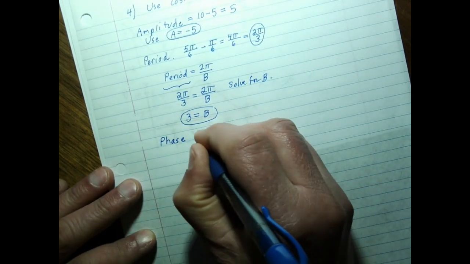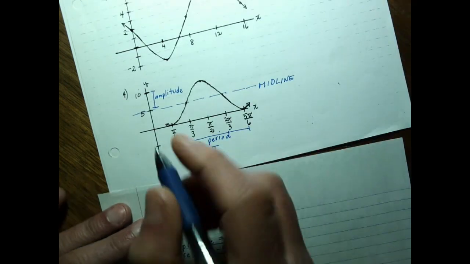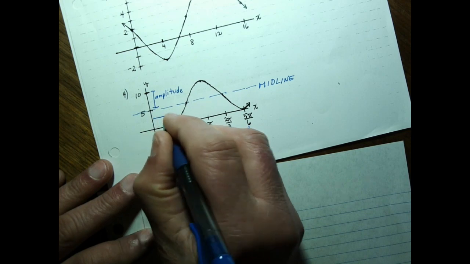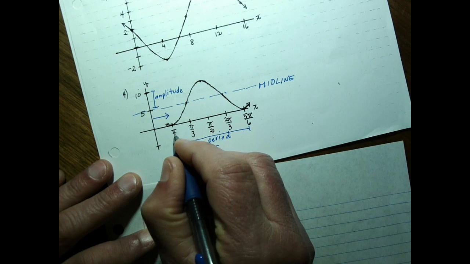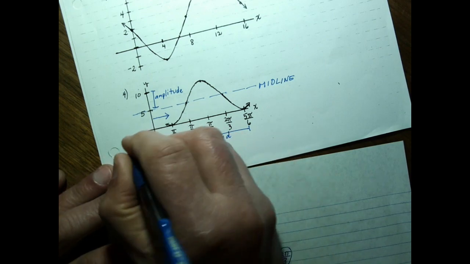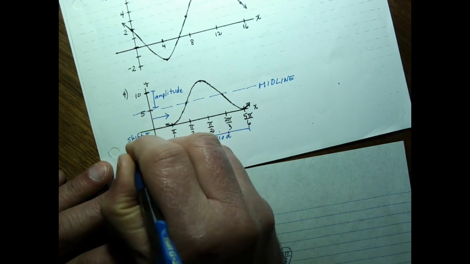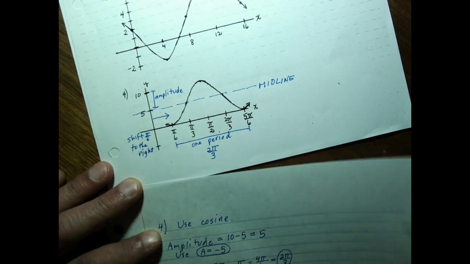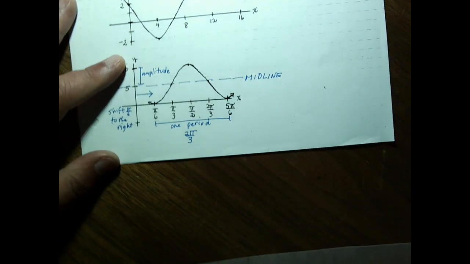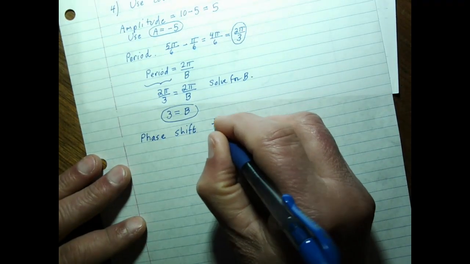To think about c, we need to consider the phase shift, and we can see the phase shift pretty clearly here. We're starting our fundamental period at pi over 6, so we have to shift pi over 6 to the right. So the phase shift on this example is going to be pi over 6 to the right.